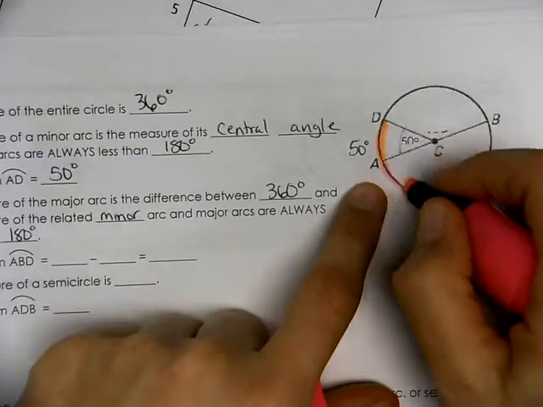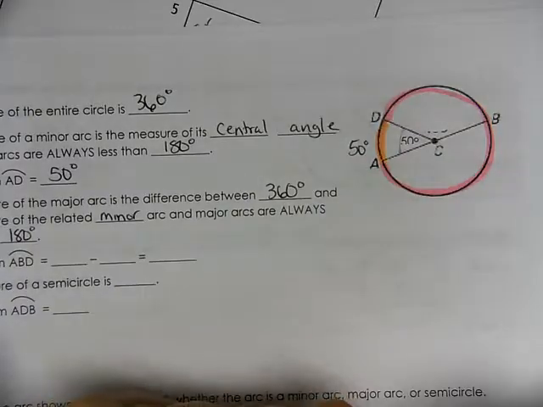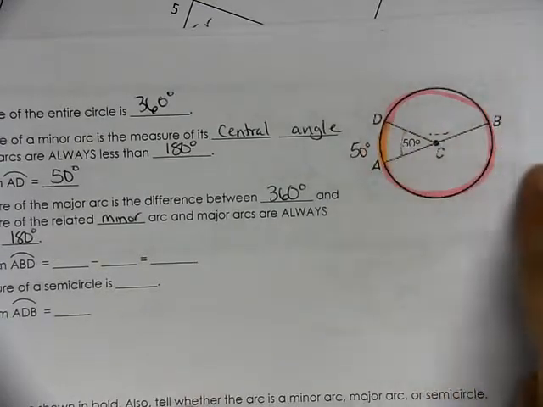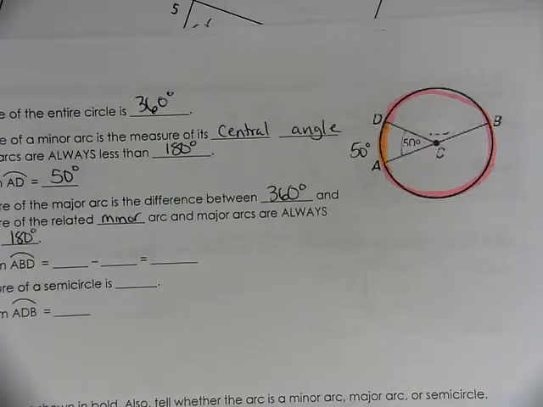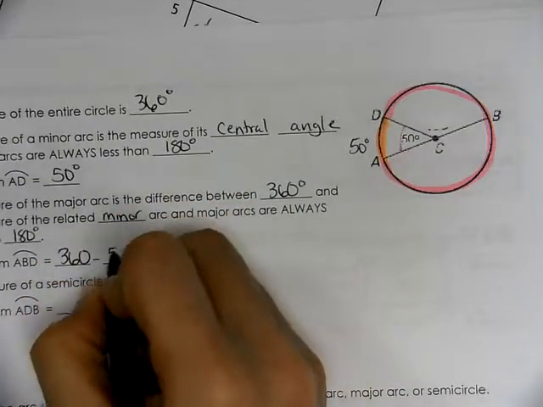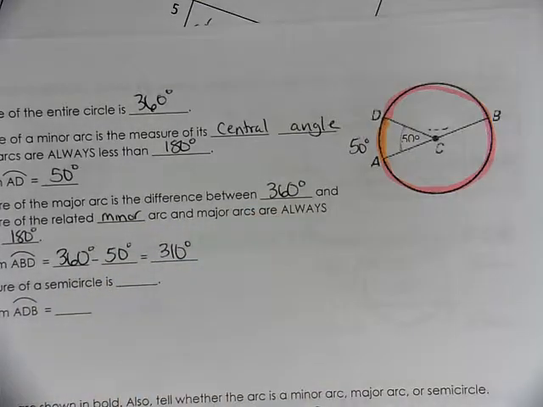That goes A all the way to B, all the way to D. So how big do you think that whole part of the circle is? You take 360, subtract the 50, and you get 310.